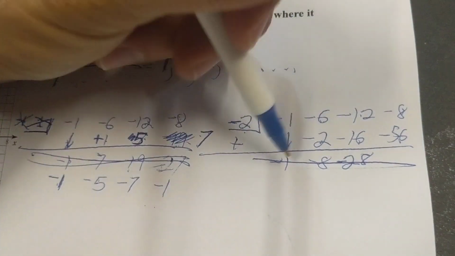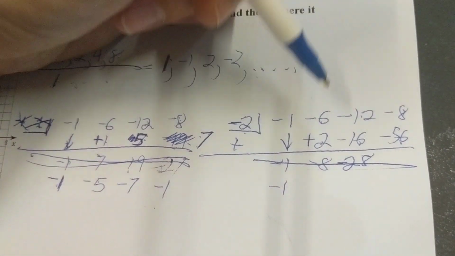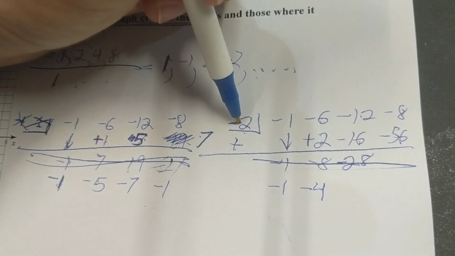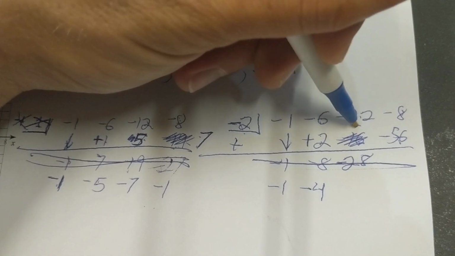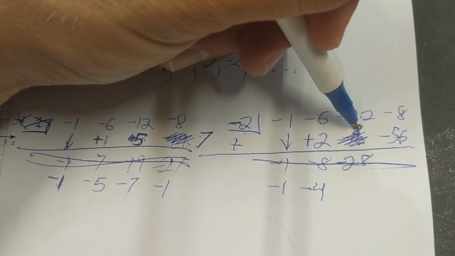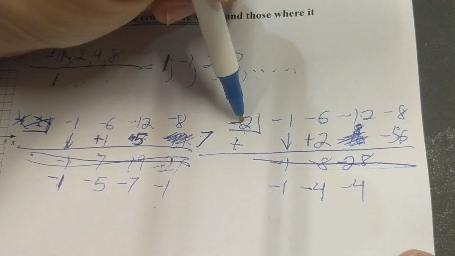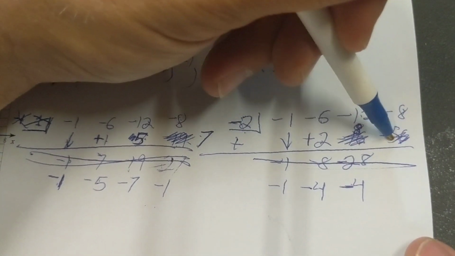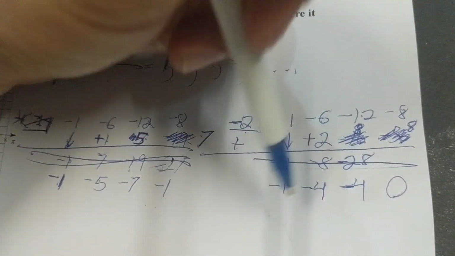Let's try negative 2. Okay, drop in the negative 1. Negative 2 times negative 1 is positive 2. Negative 6 plus 2 is negative 4. Negative 2 times that negative 4 is a negative times a negative, so that's positive 8. Pretend like you can read that. That's positive 8. Negative 12 plus 8 positive, that's going to be negative 4. And this might work. So we have negative 2 times negative 4 is positive 8. Look at that. Negative 8 plus 8 is 0. This is good for us.